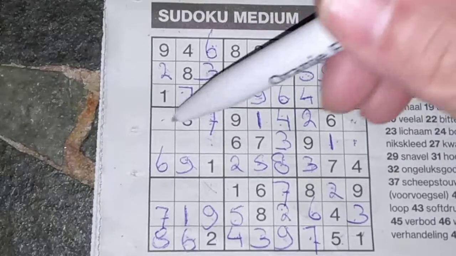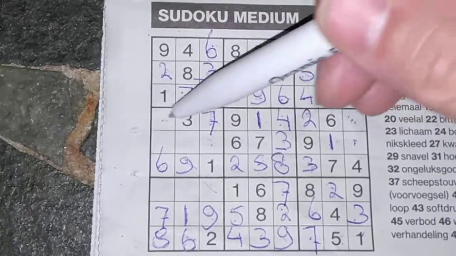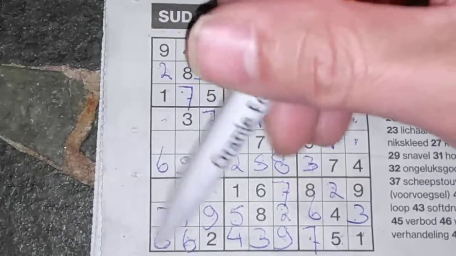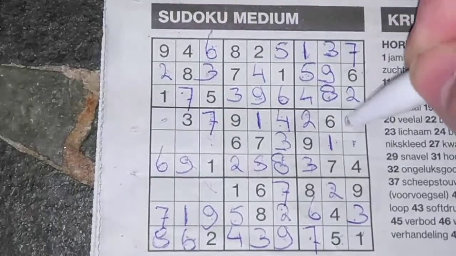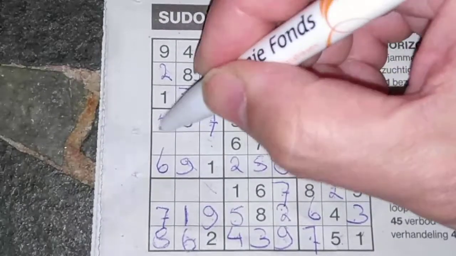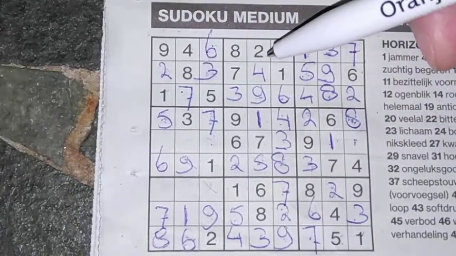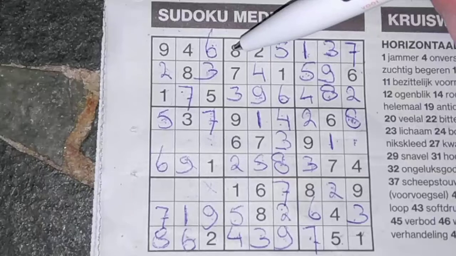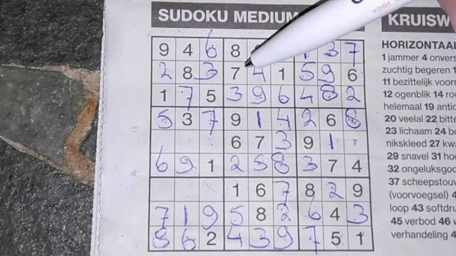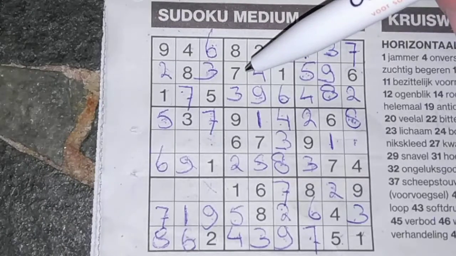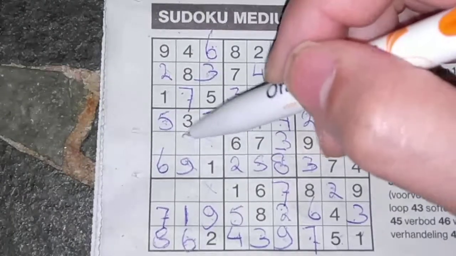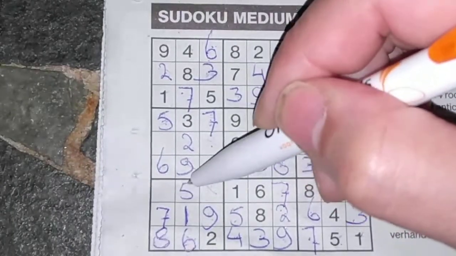2 numbers left in this row for the numbers 5 and 8. We have an 8 here, so no 8 there. 8 should be here. 5 goes there. 2 numbers left in the second column for the numbers 5 and 2. We have a 2 here, so no 2 there. 2 should be here. 5 goes there.